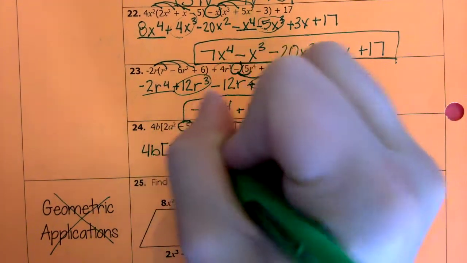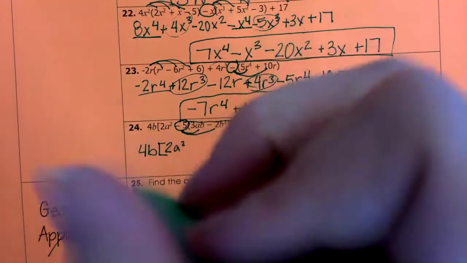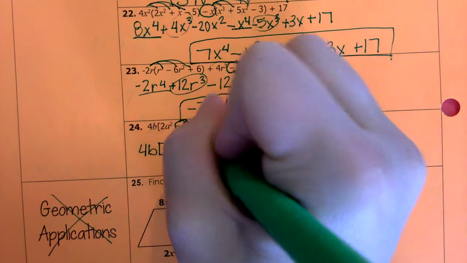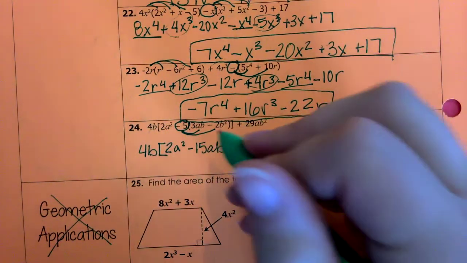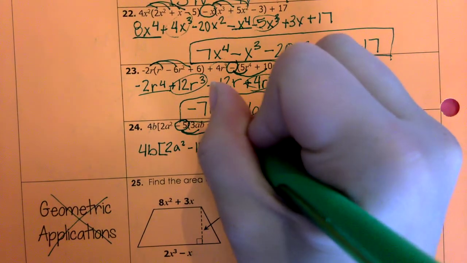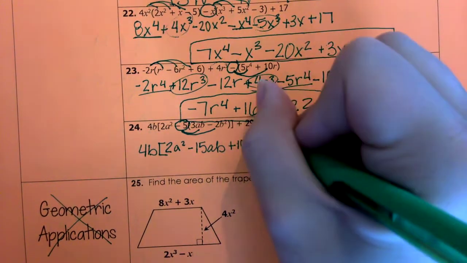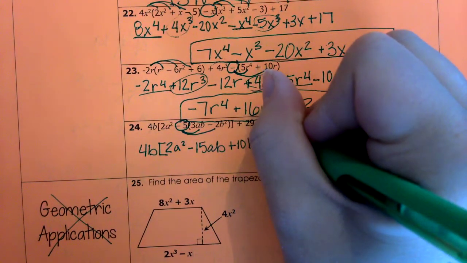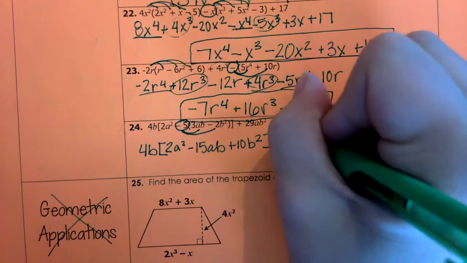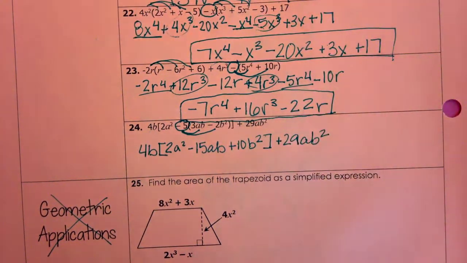I'm still going to have a 2a squared, but now I'm going to have a minus 15ab, and then I'm going to have a plus 10b squared. That's going to be inside those parentheses, and that's going to be added to 29ab squared.